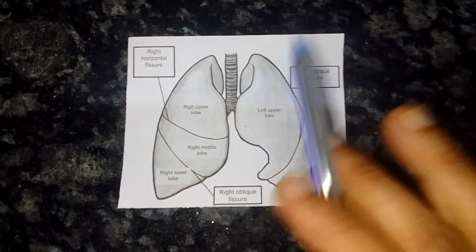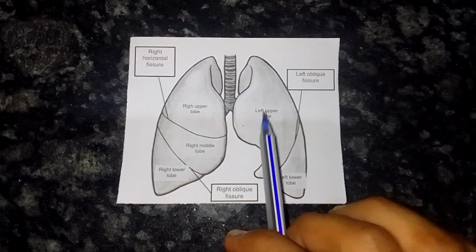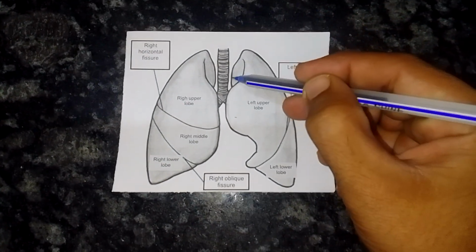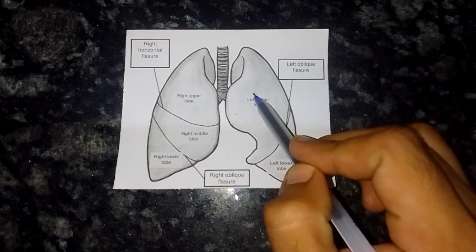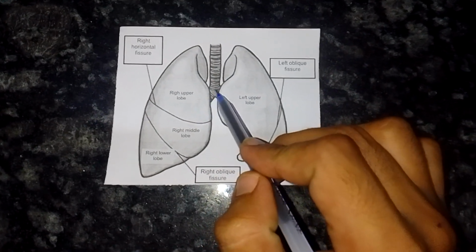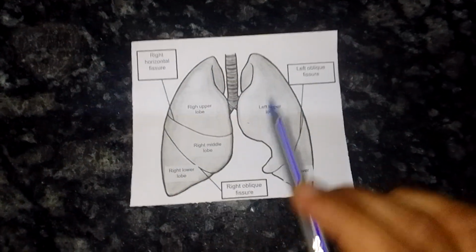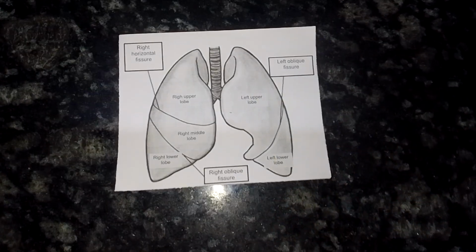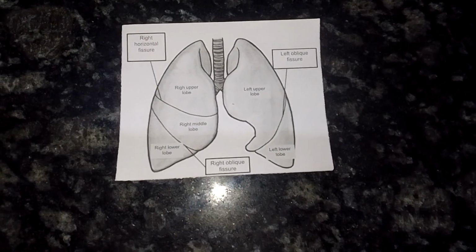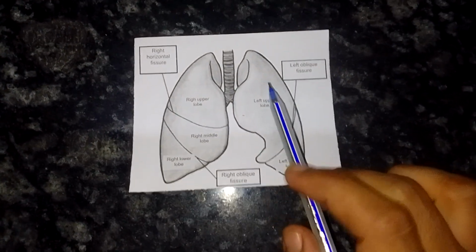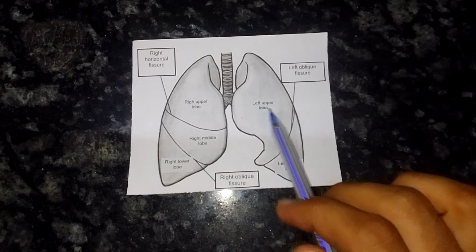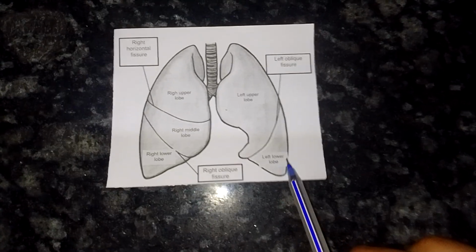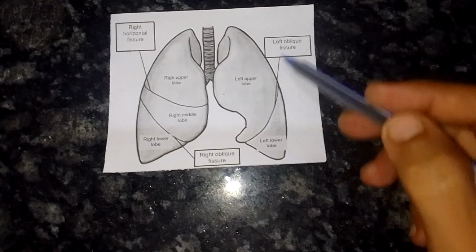Here is a small diagram to show the lungs. This is the trachea, and this trachea divides into the left bronchus and right bronchus at the fifth thoracic vertebra, and the bronchus, after getting inside, separates into primary bronchi, secondary bronchi, and so on. The left lung has two lobes here, the left upper lobe and the left lower lobe. These are separated by the left oblique fissure.